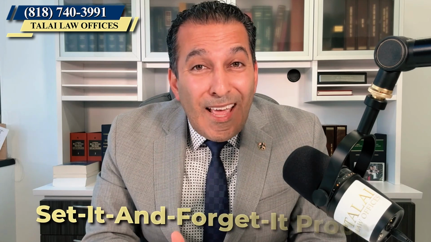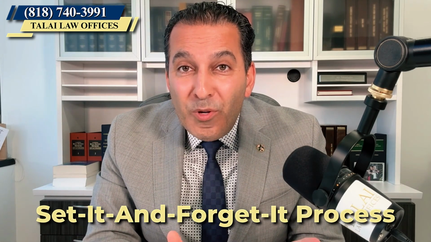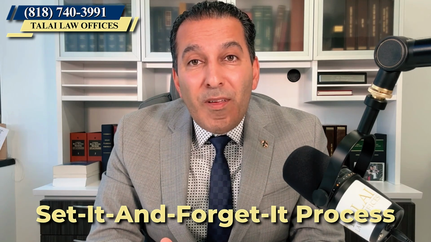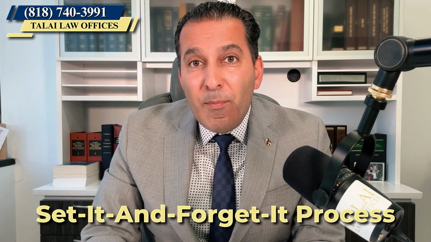This is also not a set and forget it process. You acquire new assets throughout your life. You need to consider whether they should be transferred to the trust or assigned to the trust. Many people do a great job with the initial funding, but then completely forget when they acquire new assets and they just acquire them under their personal name.